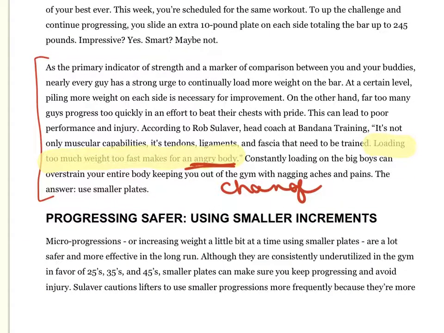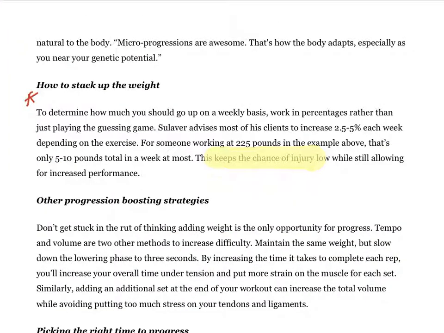Now, the first sentence here in the third paragraph showed me I was right about adding a little weight and what plates meant, increasing the weight a little bit at a time. I also got confirmation of being right in the fourth paragraph, because the author states clearly that it keeps the chance of injury low.